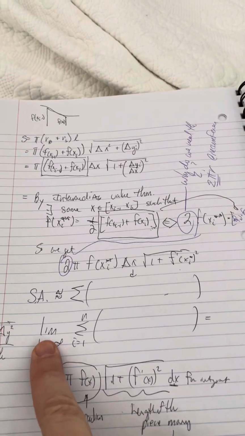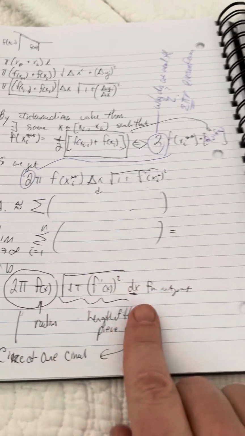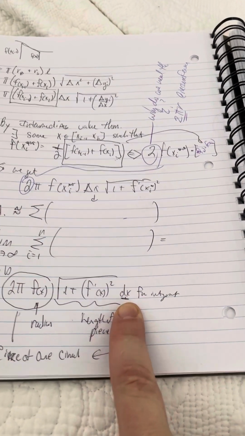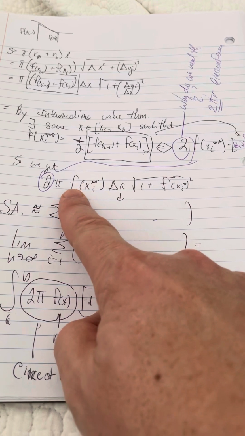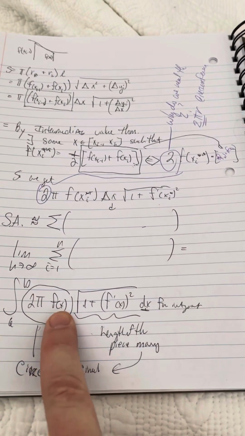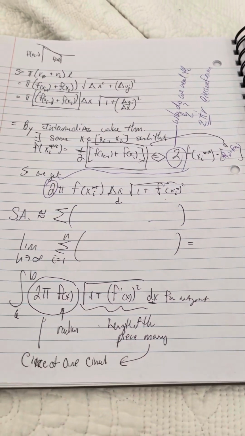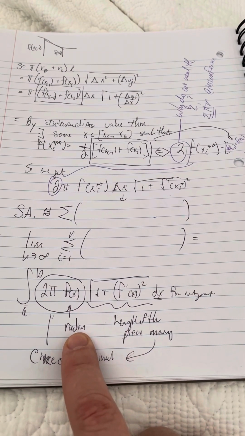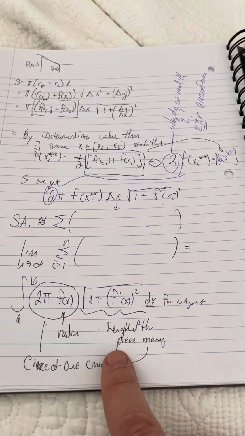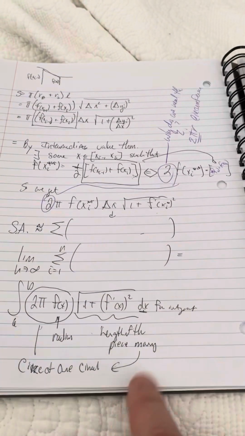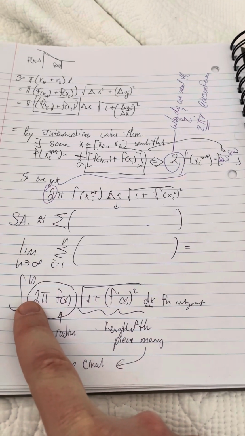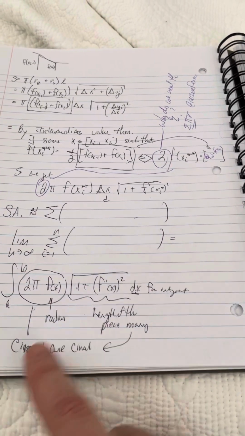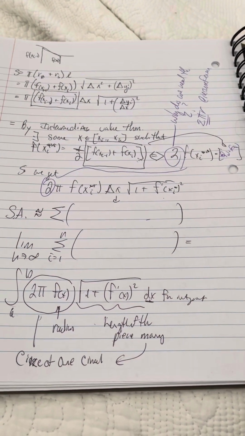We're going to apply the limit, and when we apply the limit, our delta x will become dx. And when we apply the limit, the f of x sub i star just becomes f of x. Okay? Now, again, that f of x is going to be our radius. This piece is going to be the length of the piece that we're swinging around. Okay? It really works out that this 2 pi r is really the circle. We're taking that frustum and we're swinging it around the circle. Okay? All right.